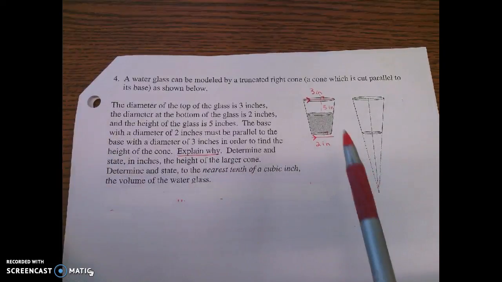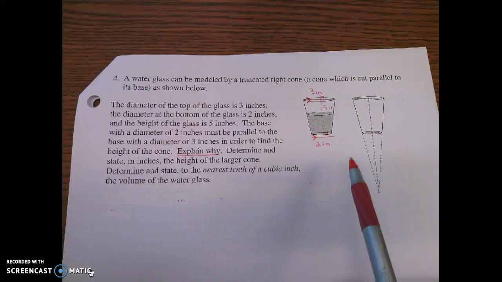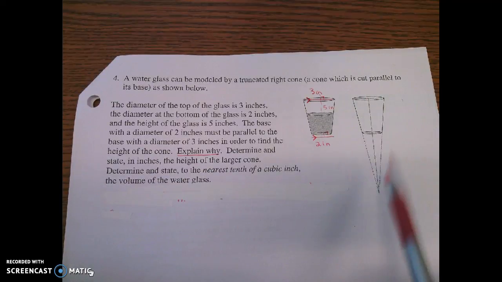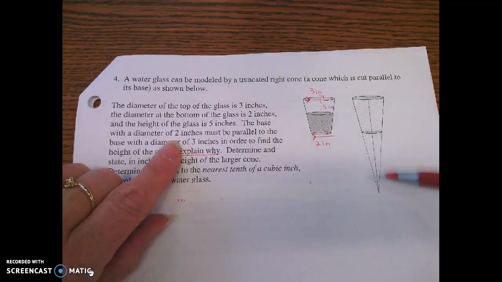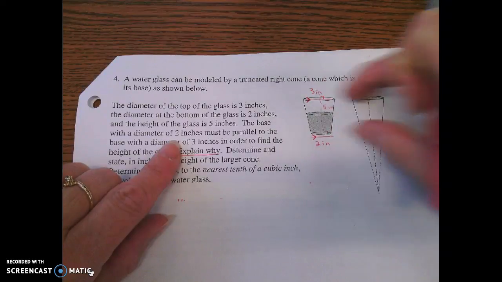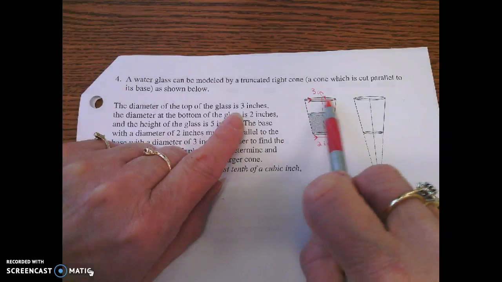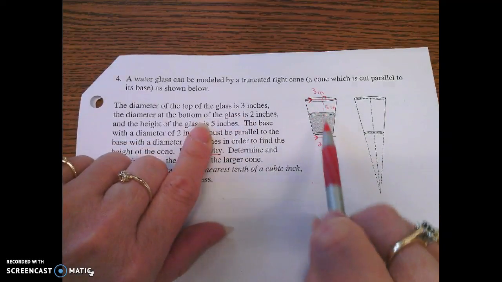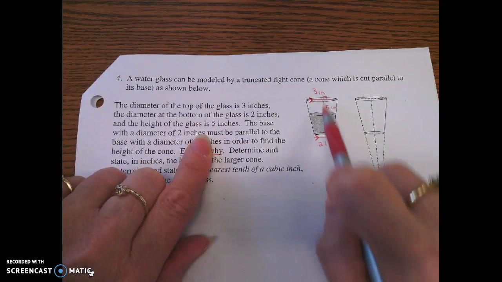So let's read through this. A water glass can be modeled by a truncated right cone, a cone which is cut parallel to its base, shown below. So here's our cup, and here's our cone that this cup was cut from. The diameter of the top of the glass is 3 inches. The diameter of the bottom of the glass is 2 inches, and the height is 5 inches.